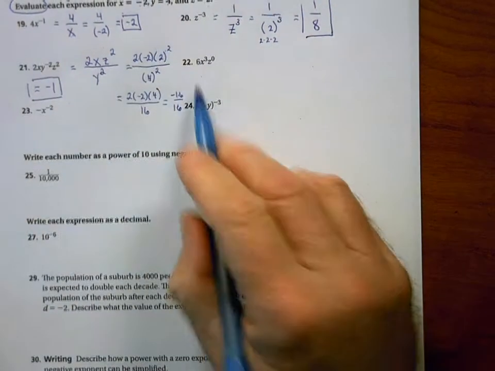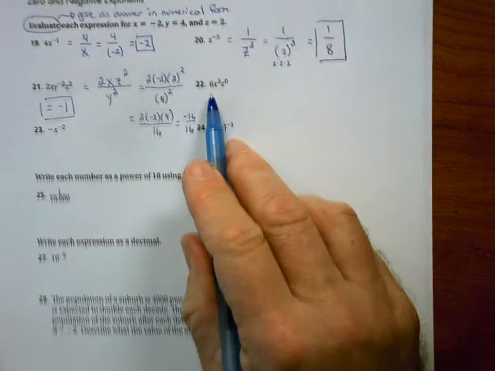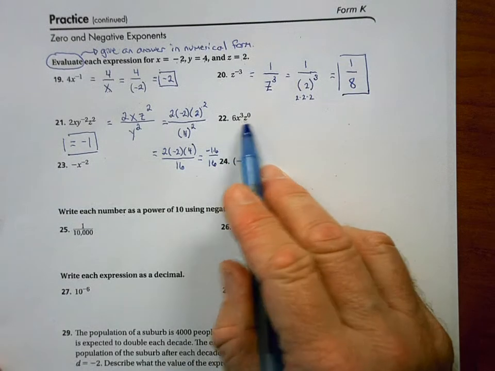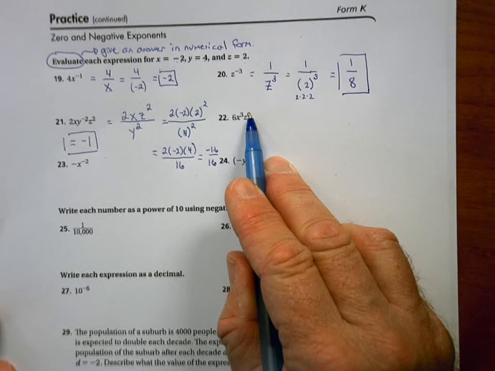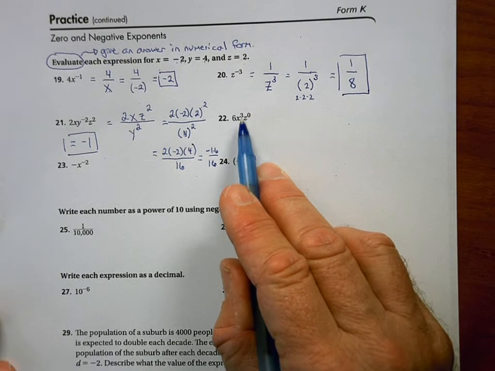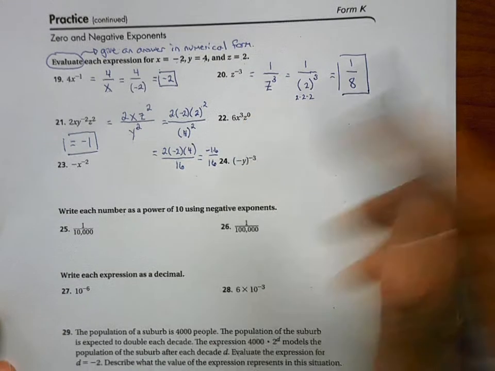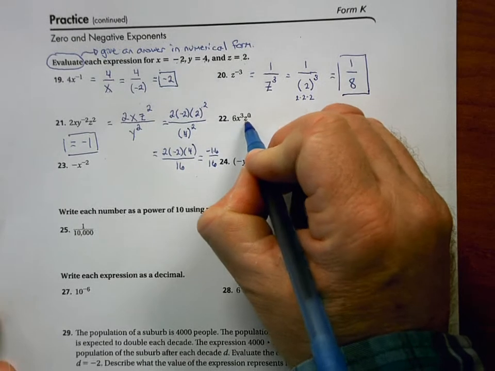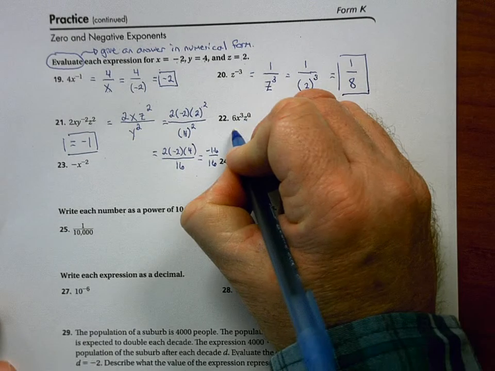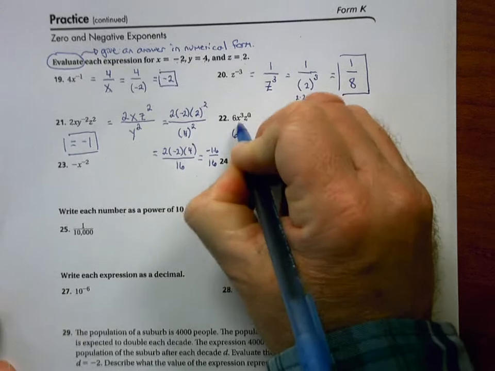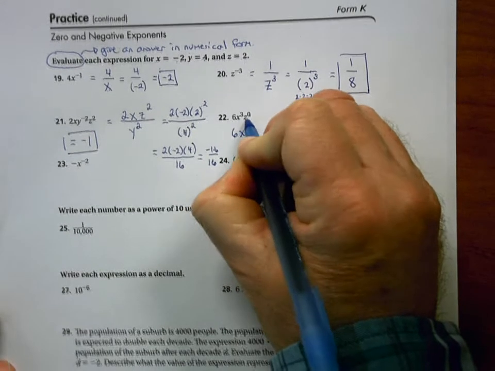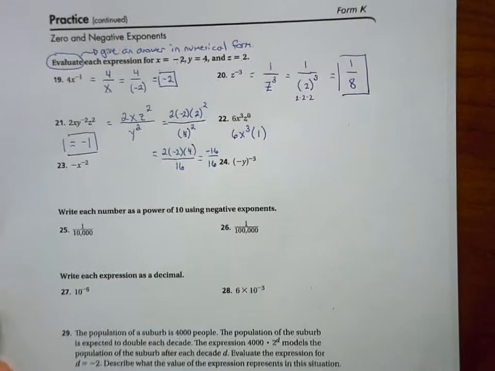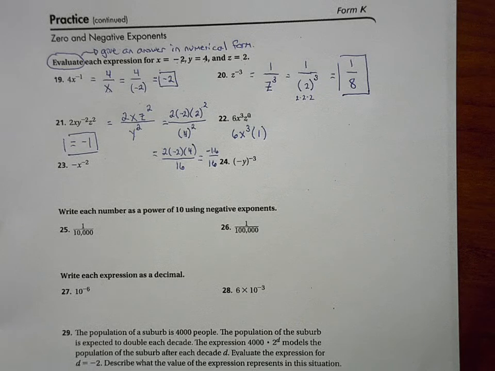Okay, number 22, I have no negative exponents, but I have a 0 exponent. All right, now you guys need to remember, what does a 0 exponent change that part to? Always 1. Okay, now the 0 exponent is only for the z. So if I were to rewrite this, the 6 stays a 6, the x to the third stays an x to the third, but the z to the 0 becomes a 1. Okay, so you guys, whenever you have a 0 exponent, you always want to change that to 1.